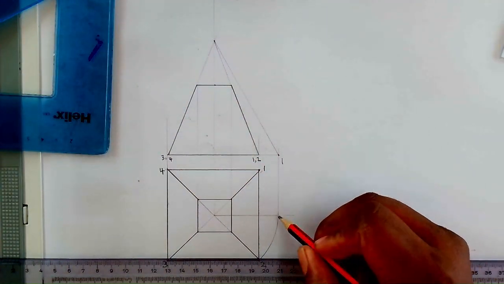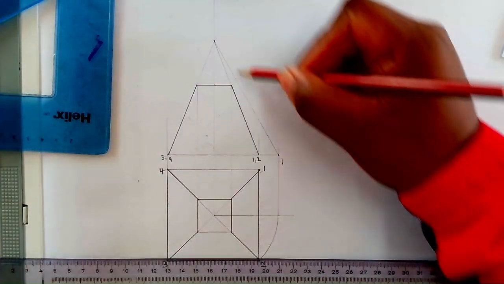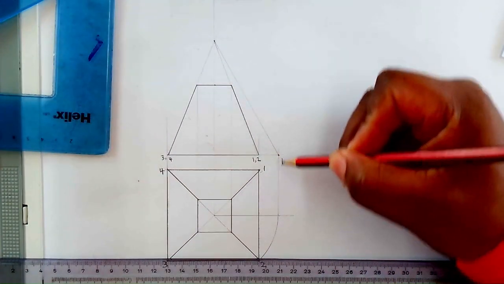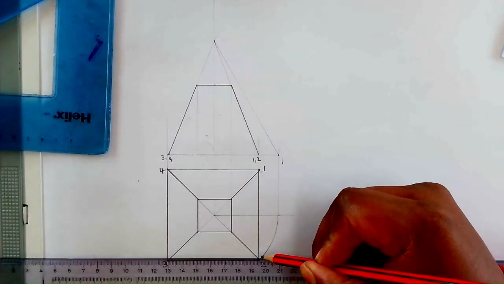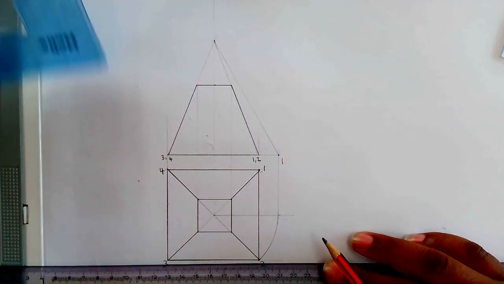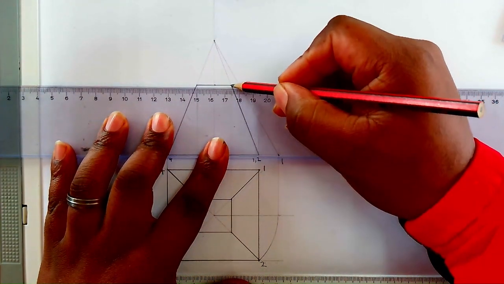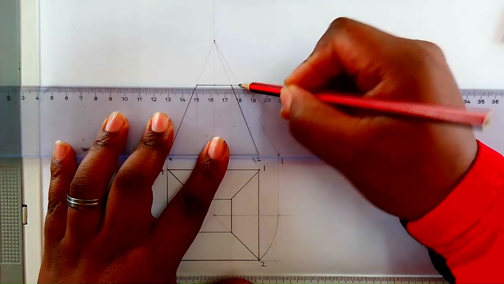So this line here is called your true length line. I mean this one. To construct it, you need that line and this one. And one more before we go forward, you need to also extend this point here.